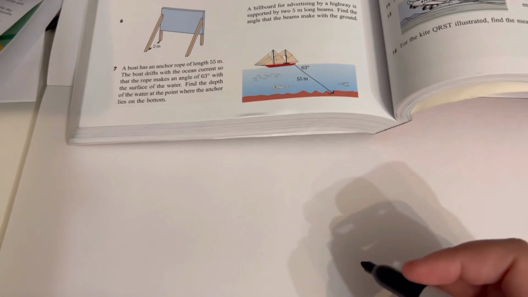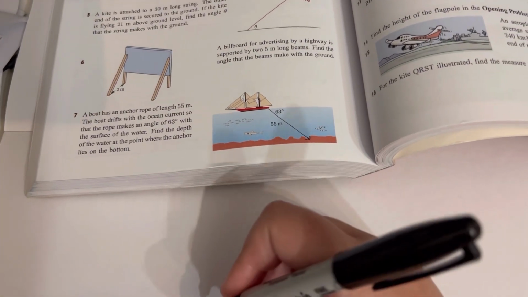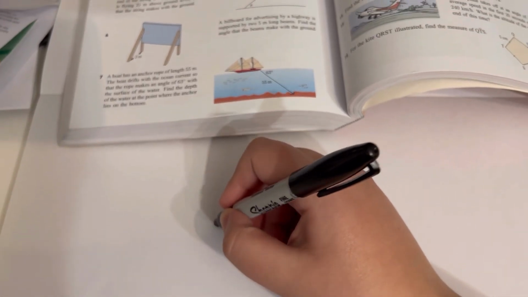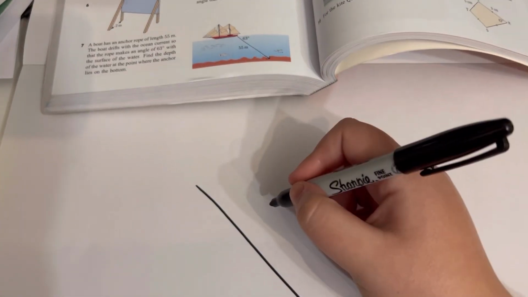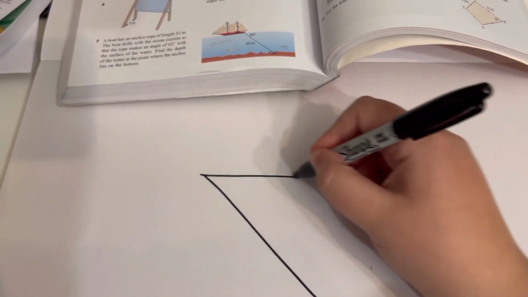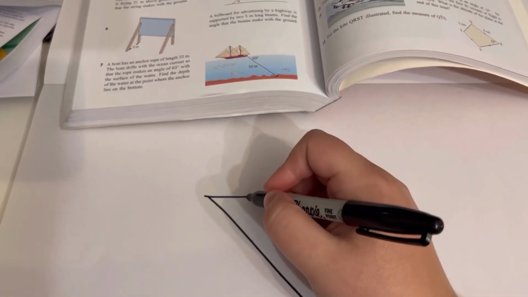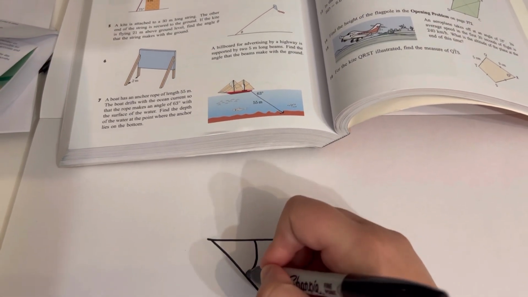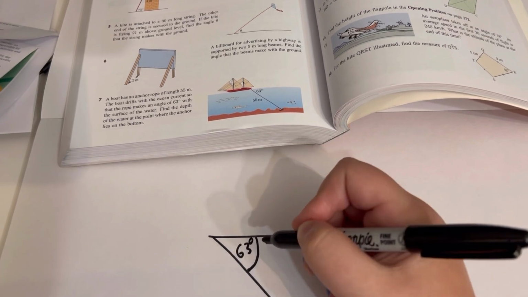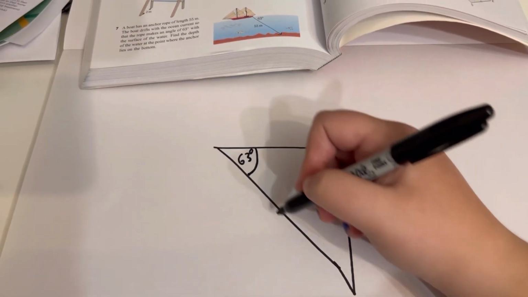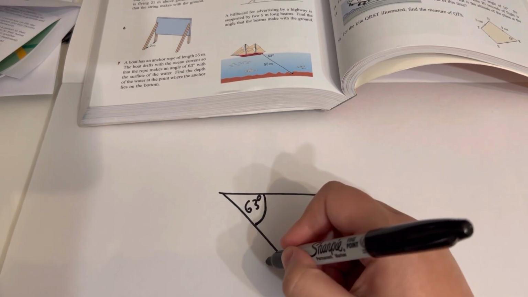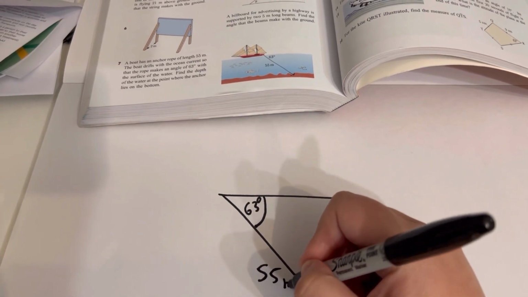First thing first, always draw a diagram. So we have part of a diagram there. So when we draw it, we're going to draw our line going down here, and then line across, line down to make a triangle, which I'm not great at drawing. Now we know from the diagram that this angle here is 63 degrees. And we know that this line here given to us is 55 meters.